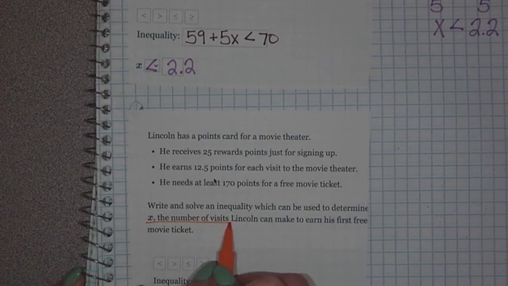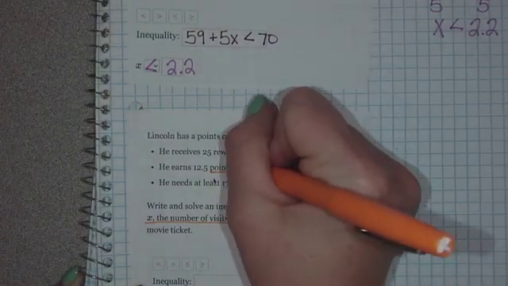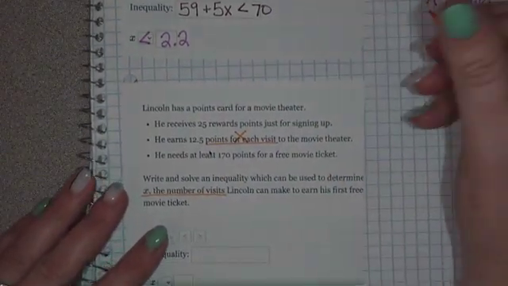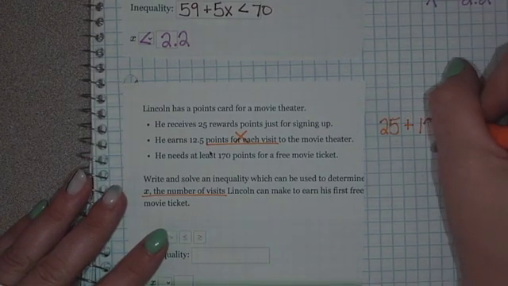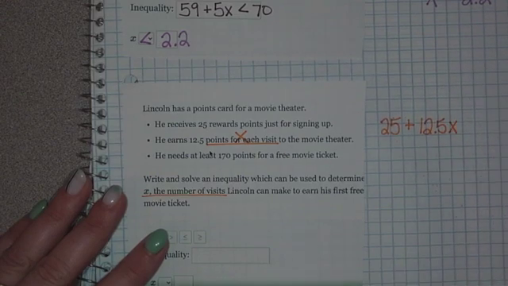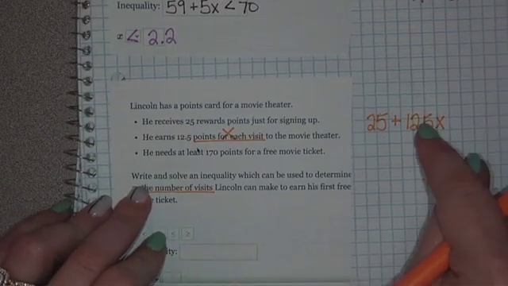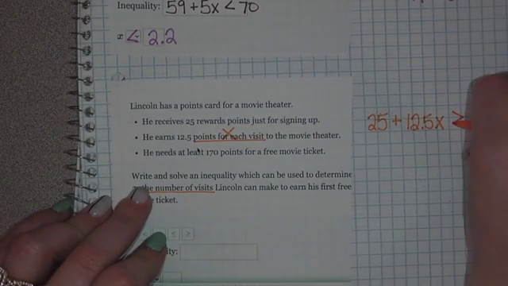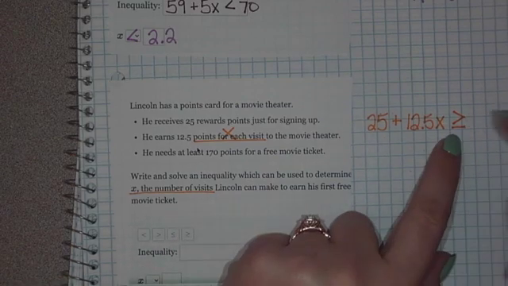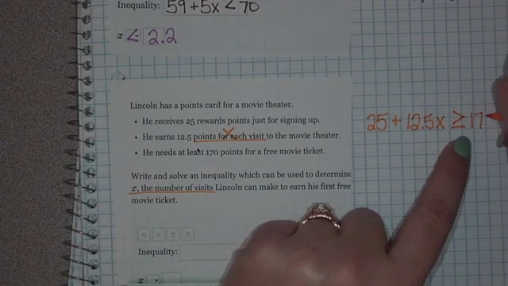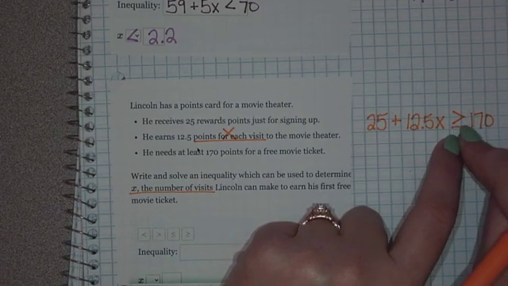So again, X is for the number of visits. So you're going to look at where it says points for each visit, and that's going to be our X value. So he receives 25 when he signs up, plus he gets an additional 12.5 per visit, and he needs at least, so the number of visits has to be greater than or equal to, because anytime it says at least, that means that number is the smallest part, because he could have exactly 170 points and he would be able to get his free movie.